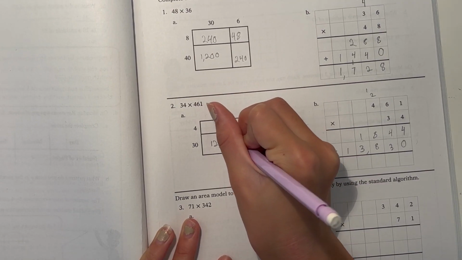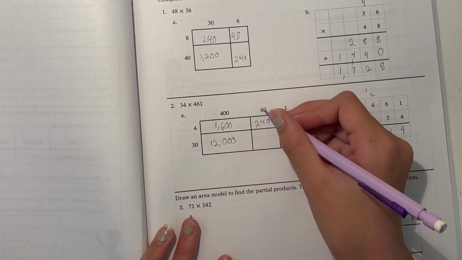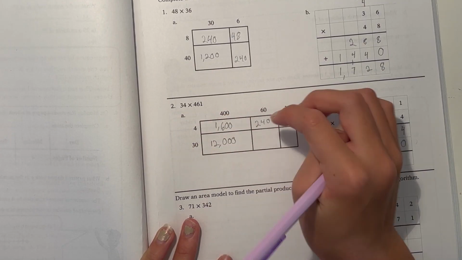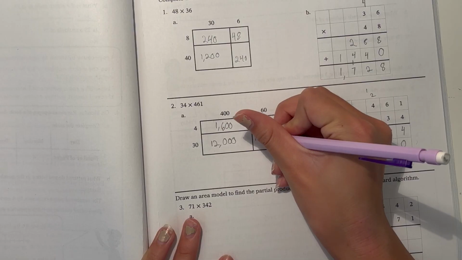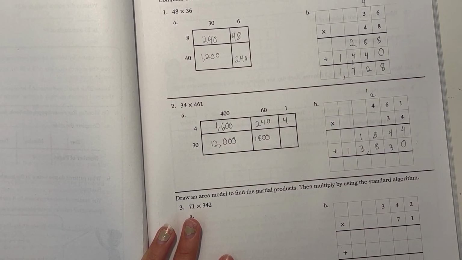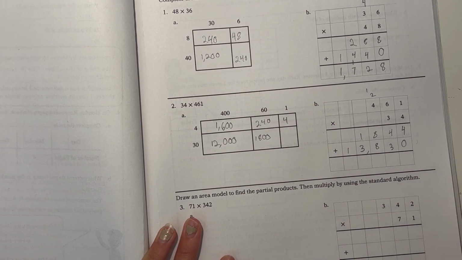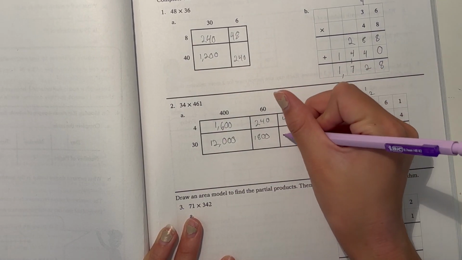And for this one, it's 12,000, and then it's 30 times 60 equals 1,800, and then 30 times 1 equals 30.